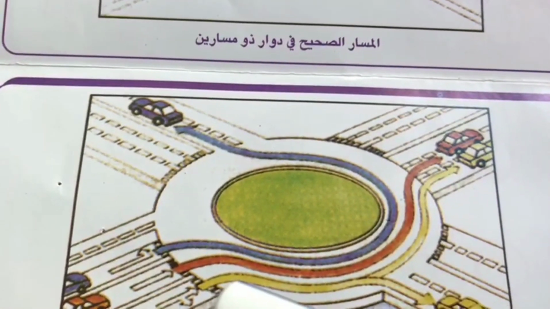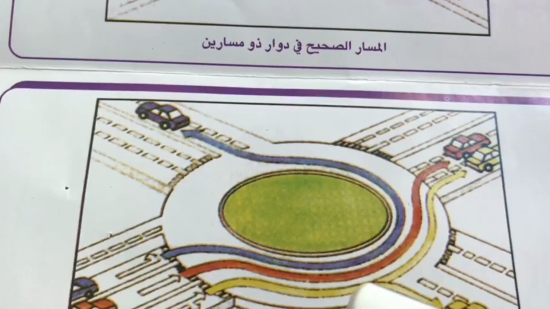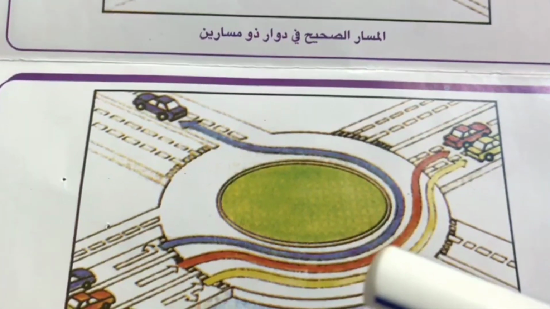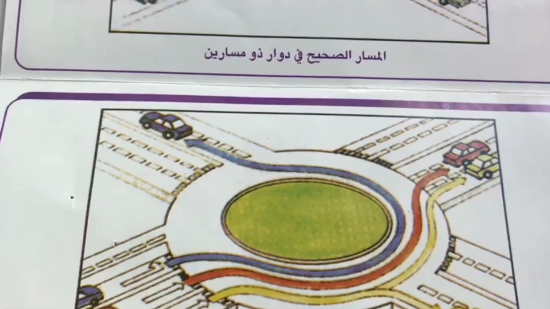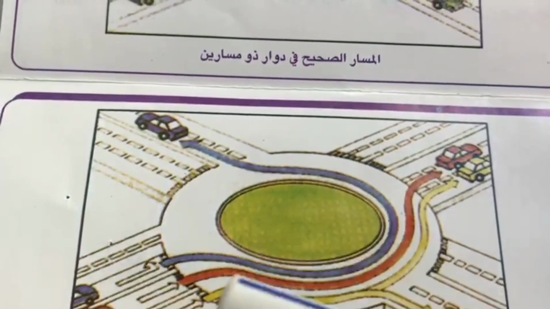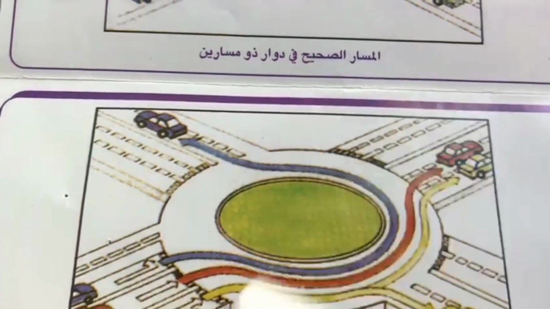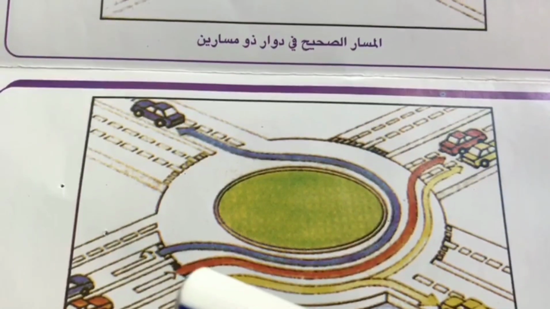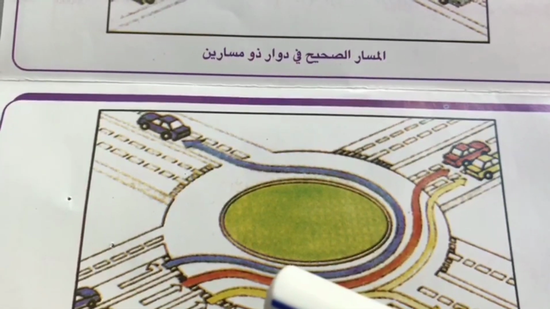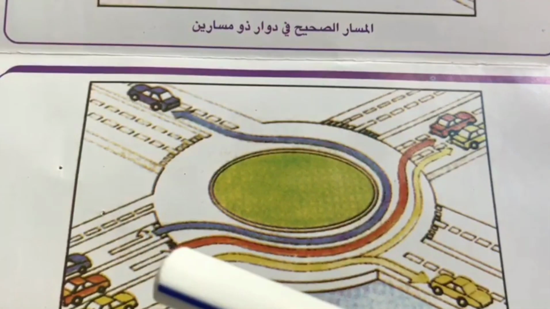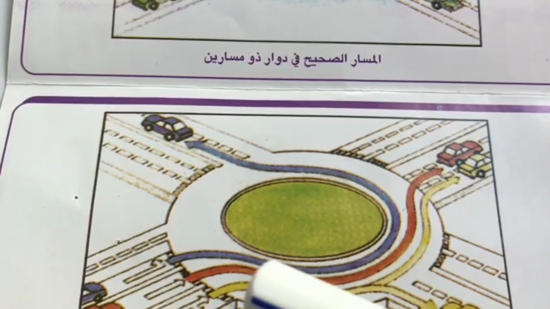If you are going straight, you have to be in the right track also, but you need to use the signal to the right. Okay, and then you can exit the roundabout. For straight, if you are in the center, because there are three lines, right, you have to be in the center line. Okay, the red car, center line.